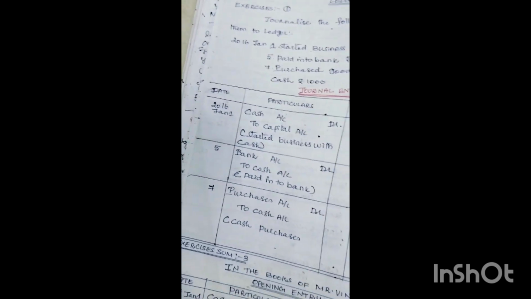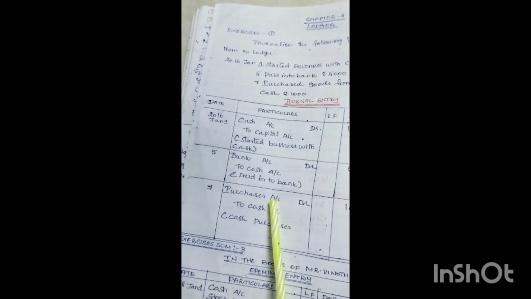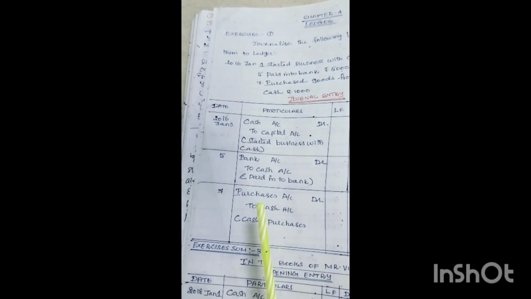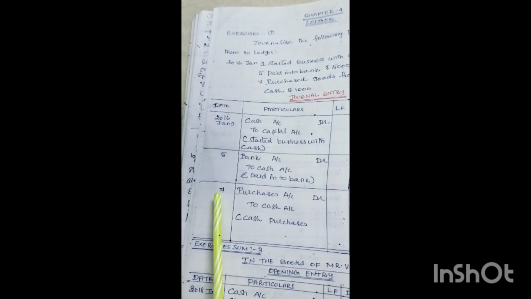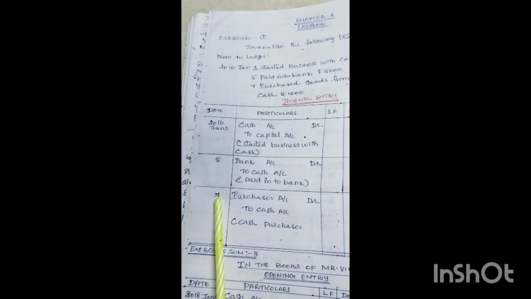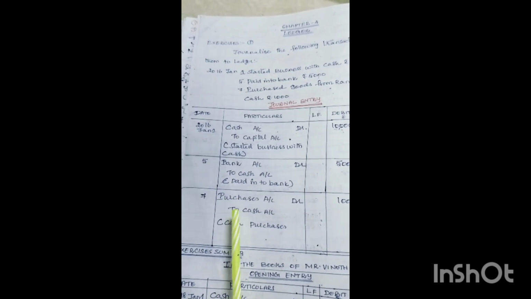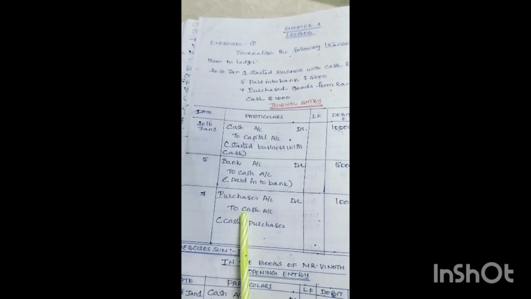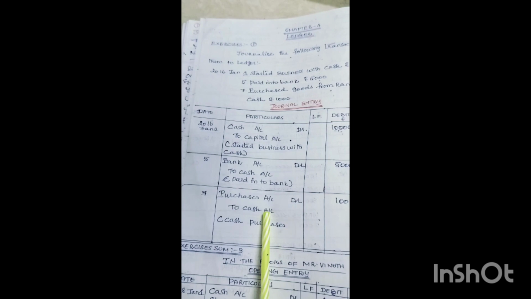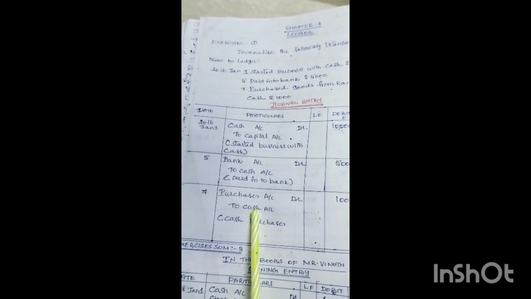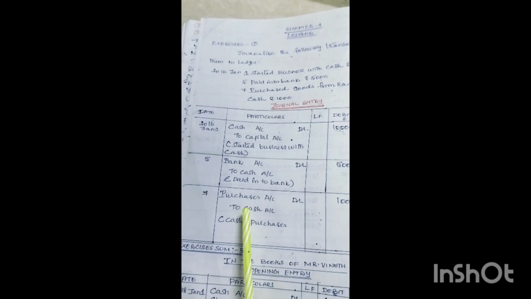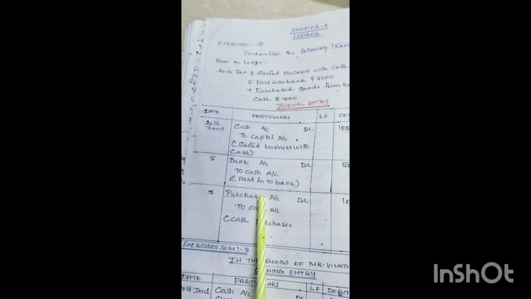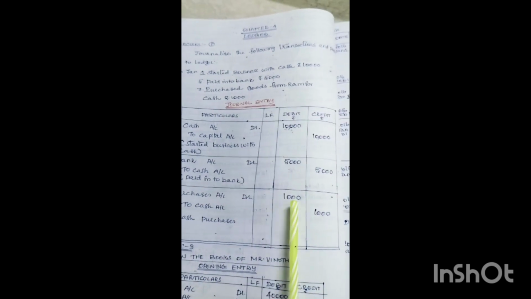Then to find any other cash transactions appearing in the journal. Yes, here is one transaction in the journal, dated 2016 January 7. Okay, then what question do we ask? Where does the cash account appear? It shows the cash account is on the credit side. Then what question do we ask related to cash? Which account is opposite from the cash account? The purchases account is the opposite account from the cash account. Okay. How much? 1,000 rupees.